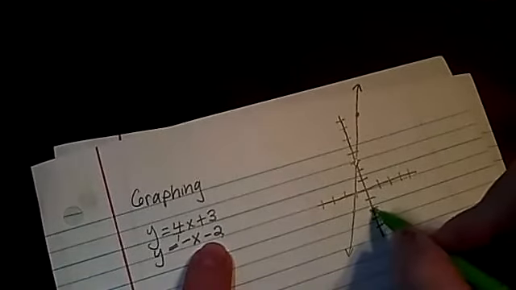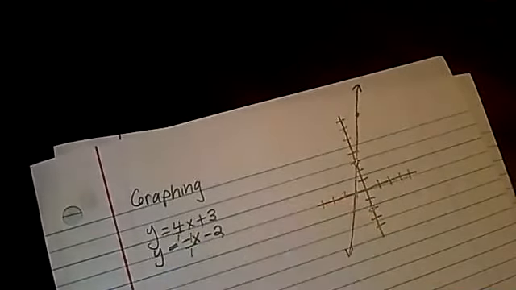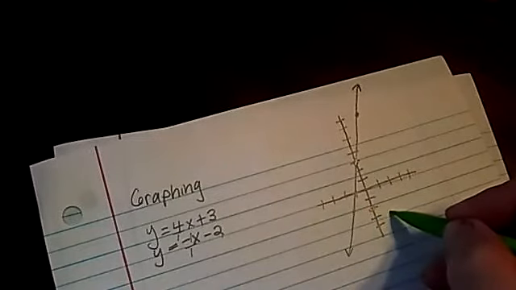So now let's graph this one. When we graph this line, we're going to start, our y-intercept is -2, and then we're going to have a -1 over 1. So from here, remember, if it's negative, we're going to go down 1 and 1 to the right.